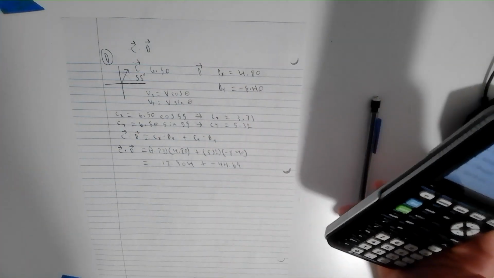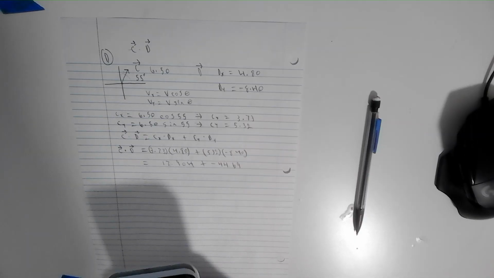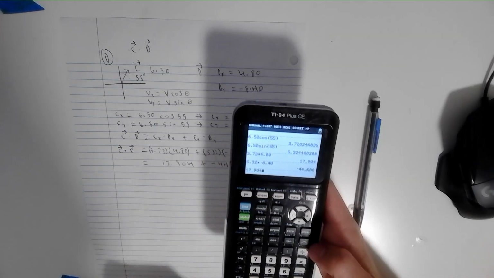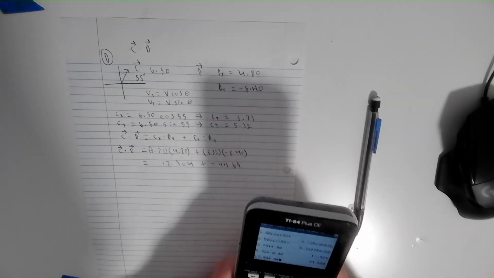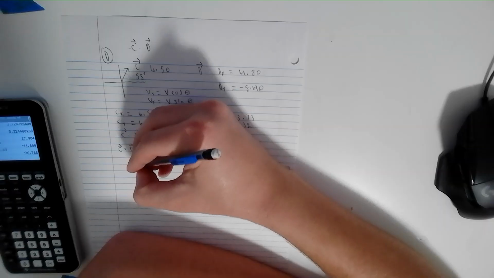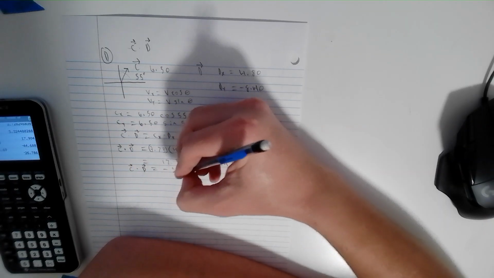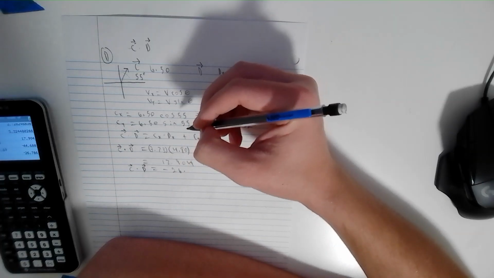And then we're just going to add those together. So it would be 17.904 minus 44.69, and that gives us negative 26.78. So C times D equals negative 26.78.